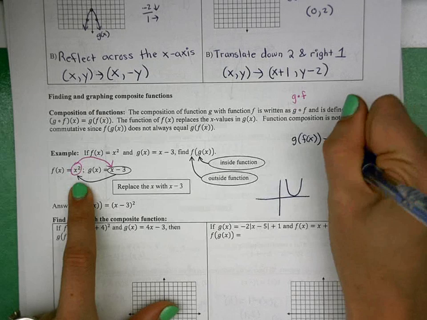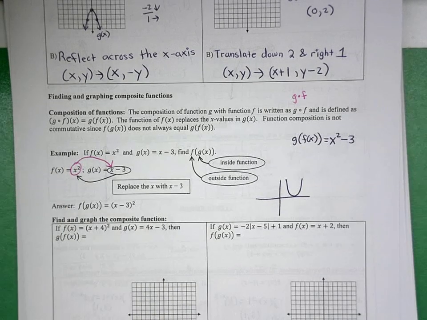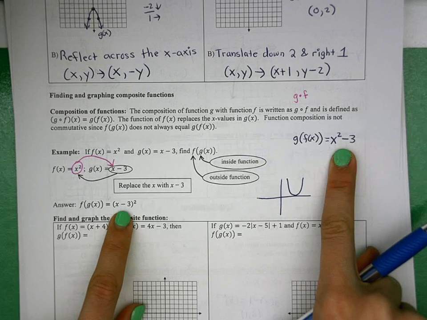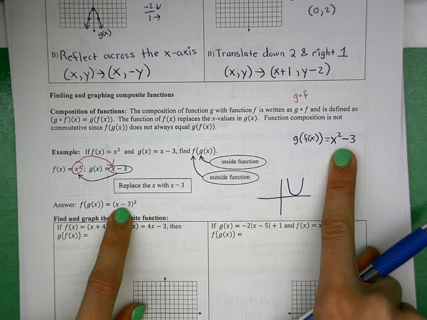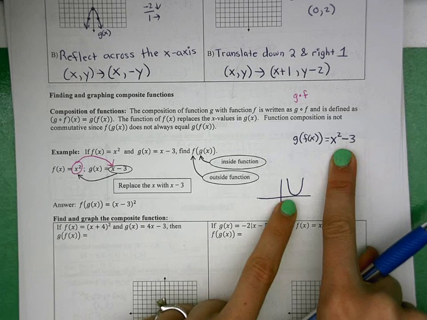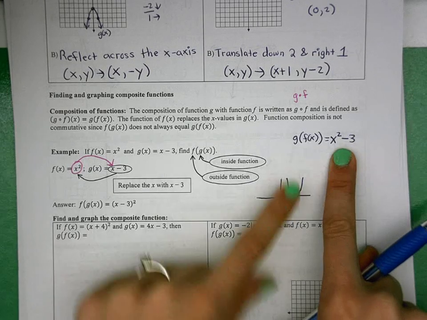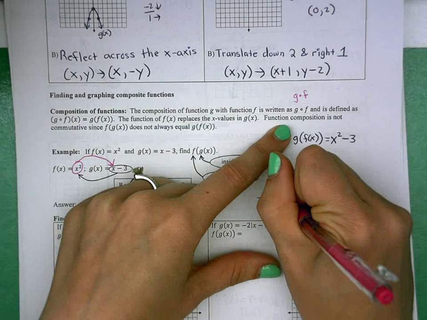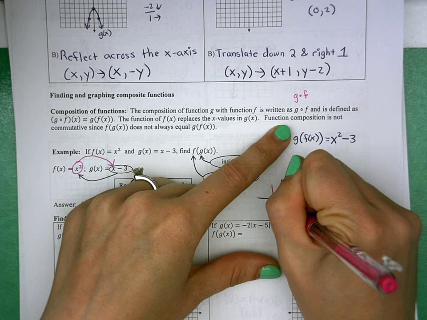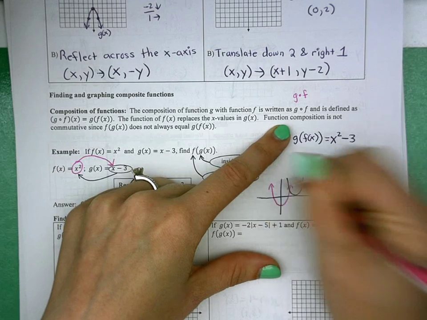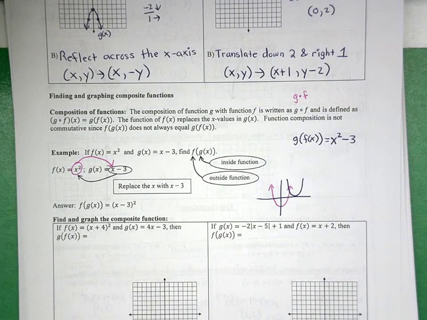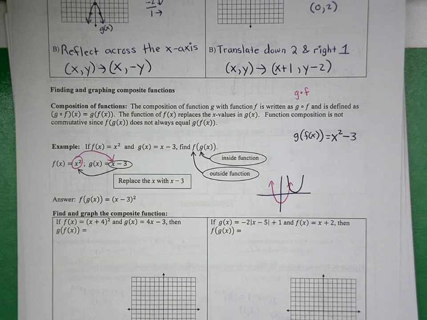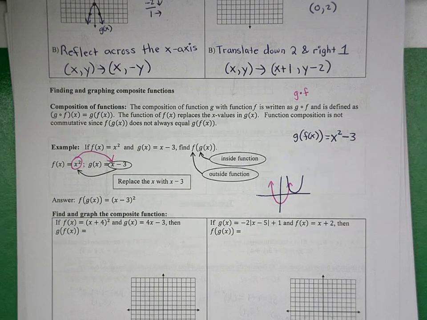And these are not the same function, because where this function resulted in this graph, this function would result in a graph that, roughly speaking, looks like this. Right? They are two different functions. So f of g of x and g of f of x is not a commutative idea. You can't just switch them because you feel like it. Okay? So here we go.